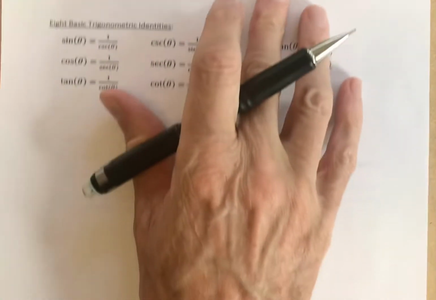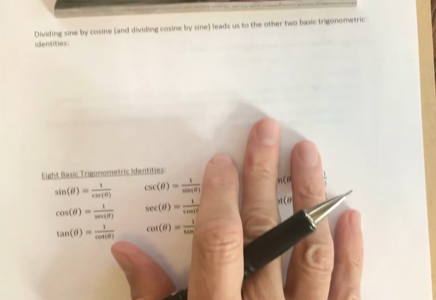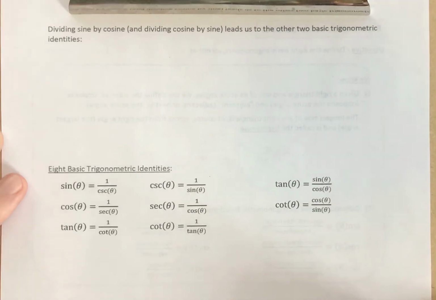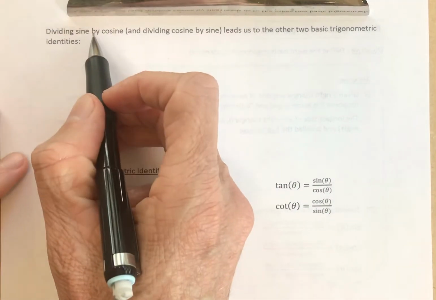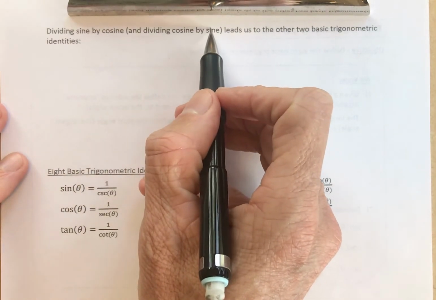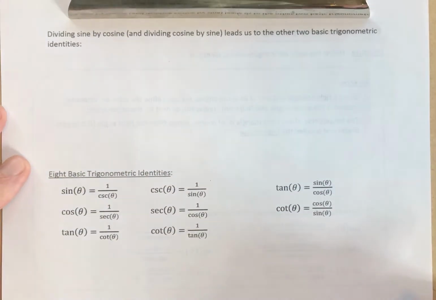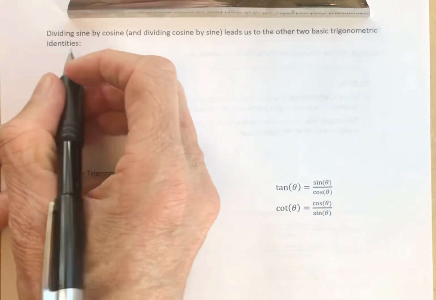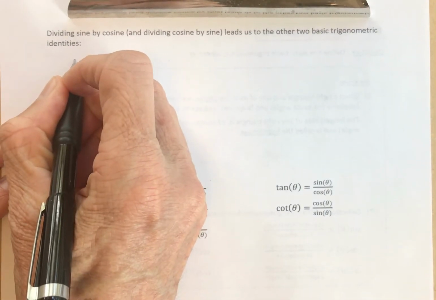Now, let's look at 2 additional identities. So I'll turn the page over here. Now, we can also divide sine by cosine and divide cosine by sine, and this leads us to the other 2 basic trig identities. So let's take a look.